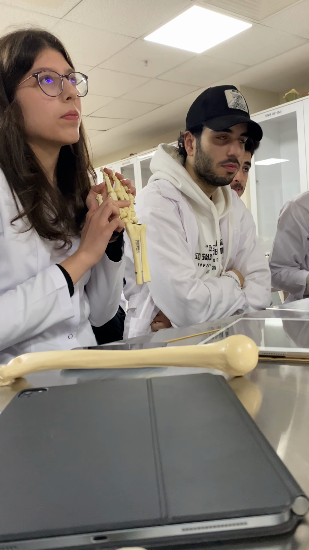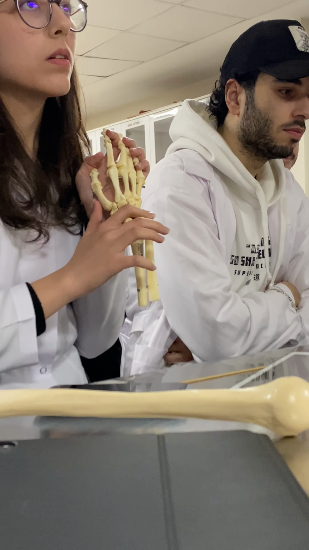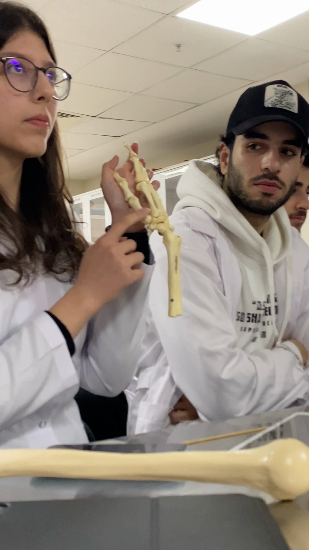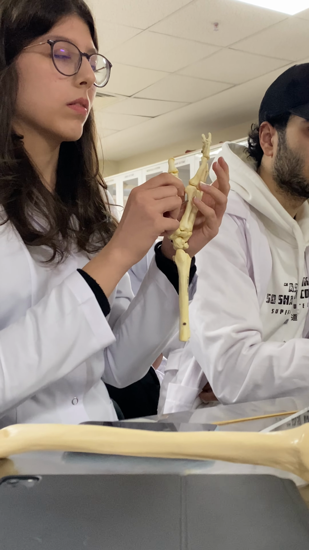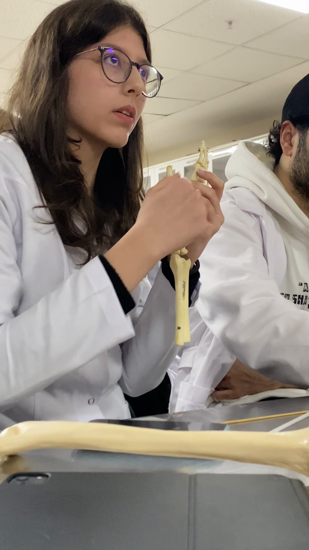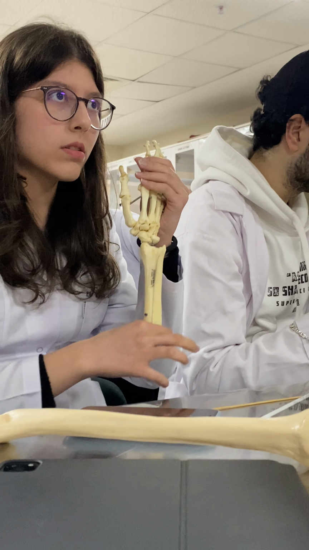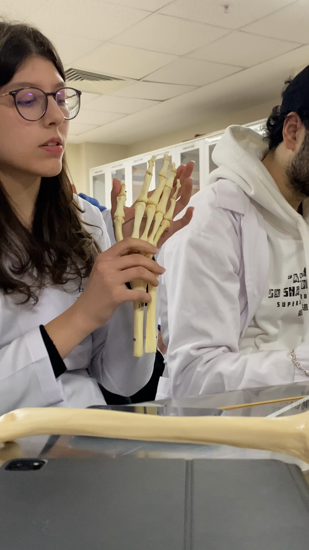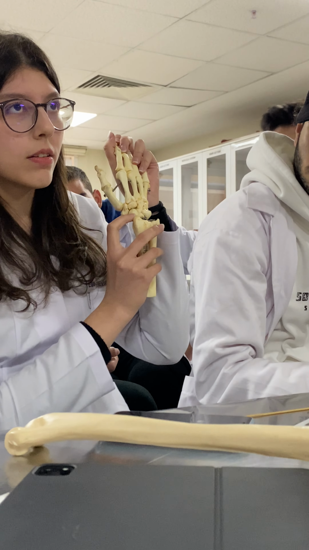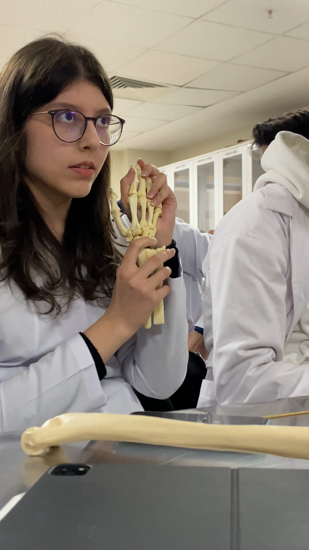Second, you have to start from the thumb side, from lateral to medial, or radial to ulnar. We count from radial to ulnar. Okay, let's do that. Let's start from dorsal then. So that's the dorsal side. It's scaphoid. Right. Lunate.